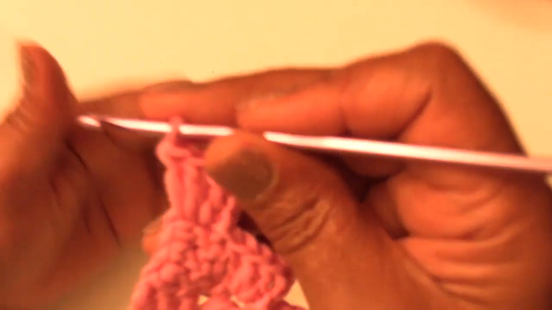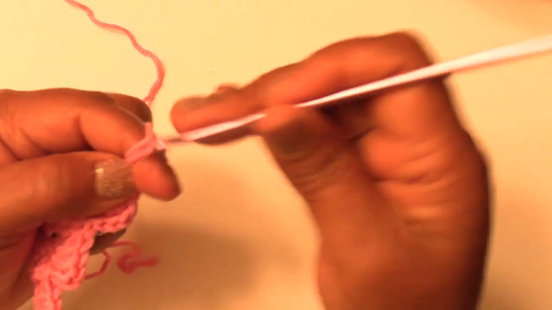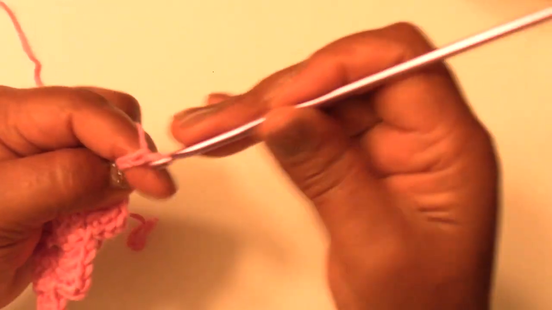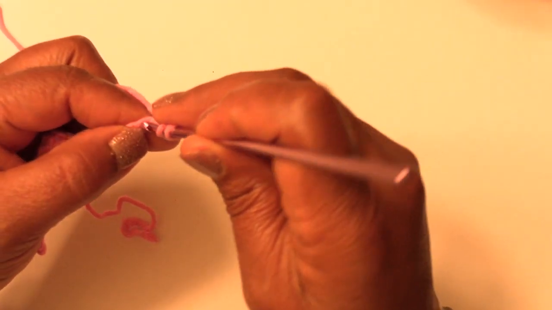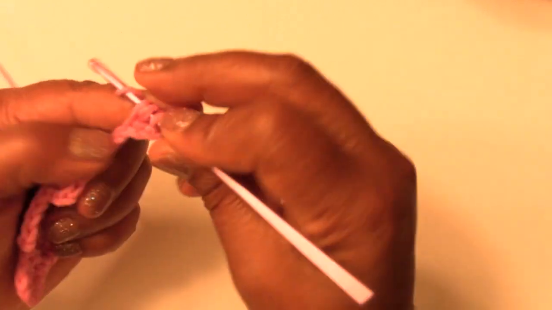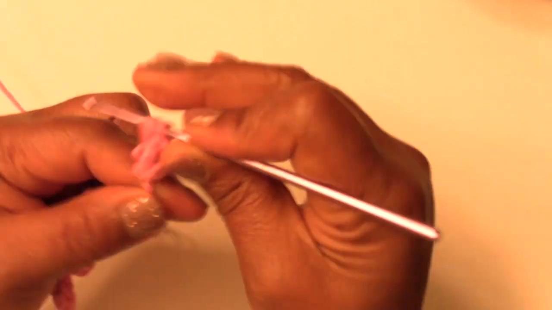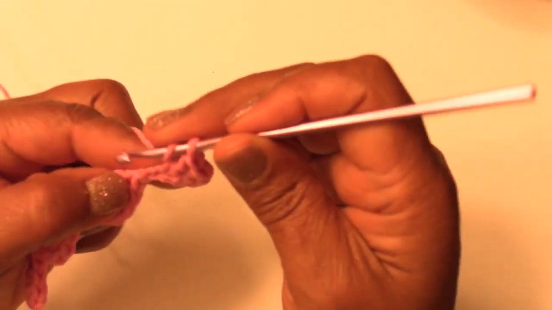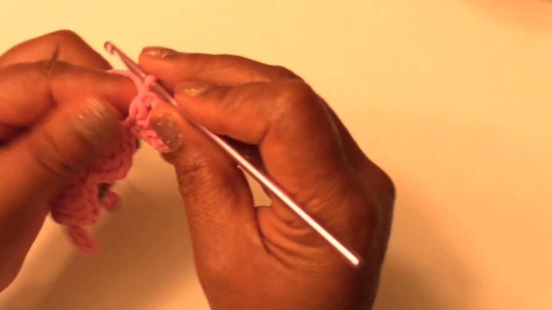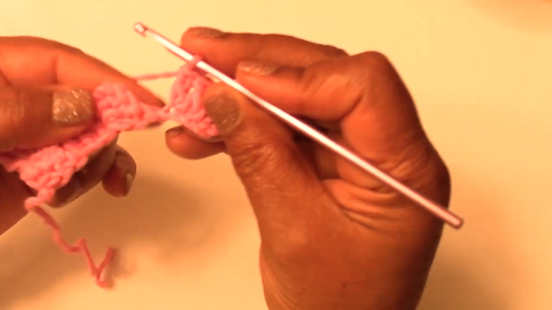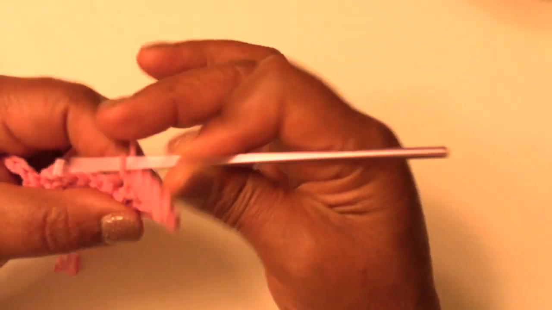So let me show you again one more time how to increase. So you're going to chain 3, 1, 2, 3, chain 6, and 1, 2, 3 in the third chain at the bottom. You're going to make a double crochet, one more double crochet in the next chain, and a third double crochet, and because we're starting the row, we're going to flip and connect with a slip stitch.